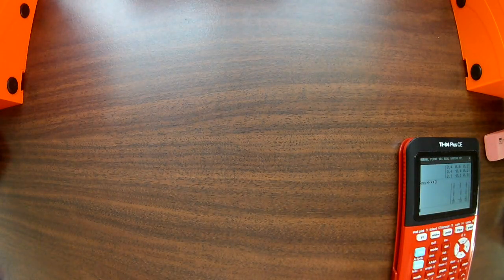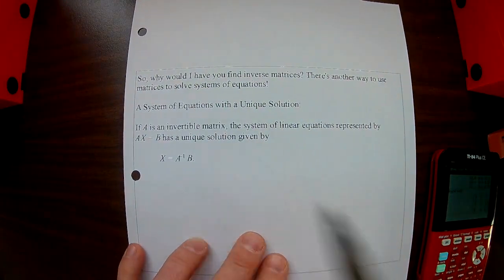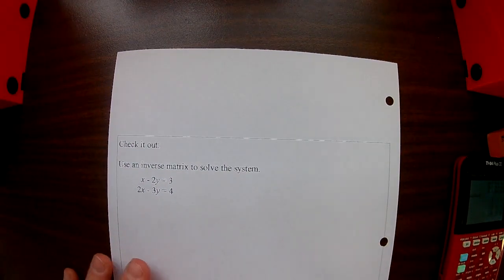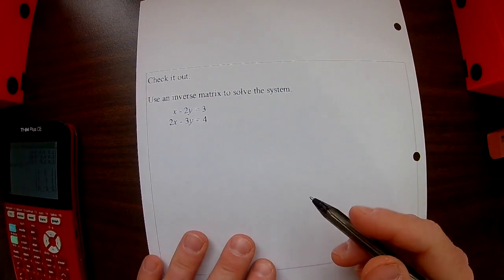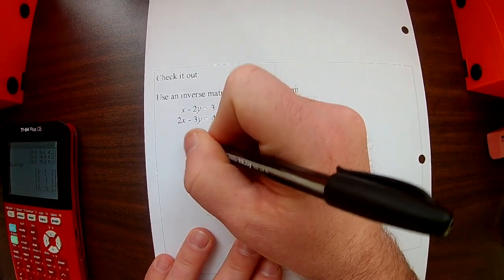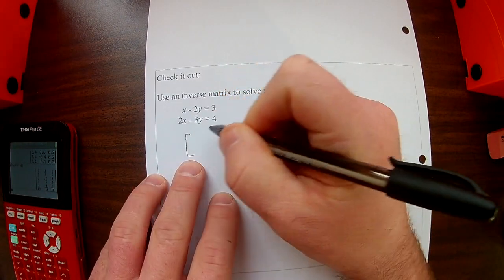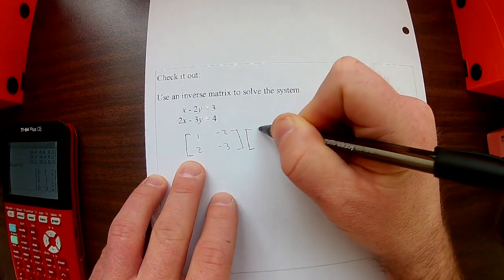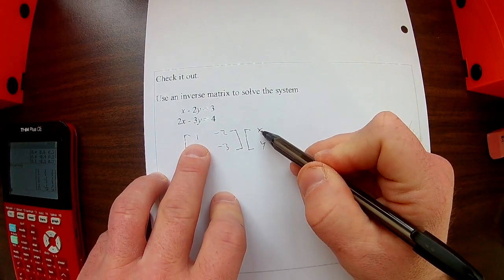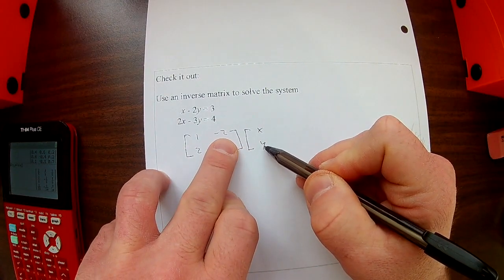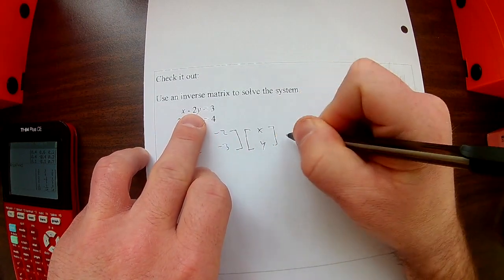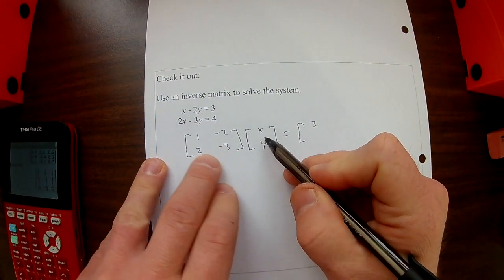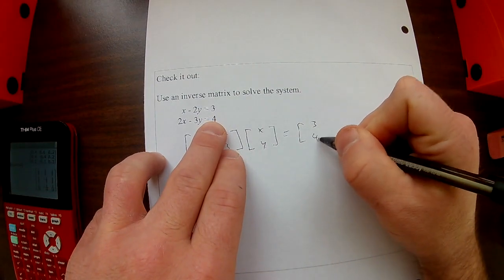And one last little bit of trivia is this thing right here. It's another strategy for solving systems of equations. So I'm just going to show you how that would work if you are interested. And I really, really do hope you are interested. So looking over here, if I take the coefficients of this matrix, 1, -2, 2, -3, and multiply by x, y, I would have x times 1, 1x, -2 times y, -2y, so I would have x minus 2y equals 3. Second row, I would have 2x minus 3y equals 4.